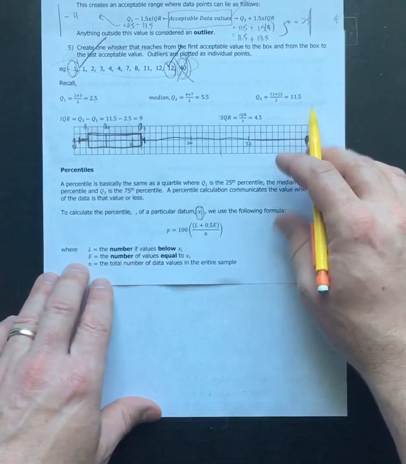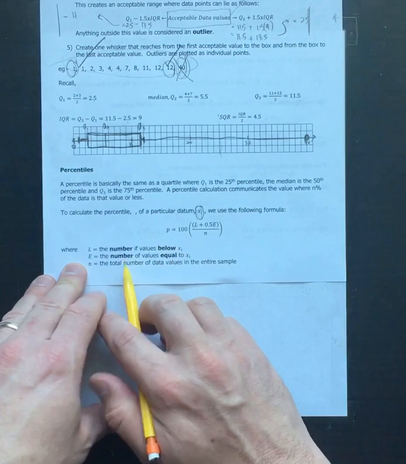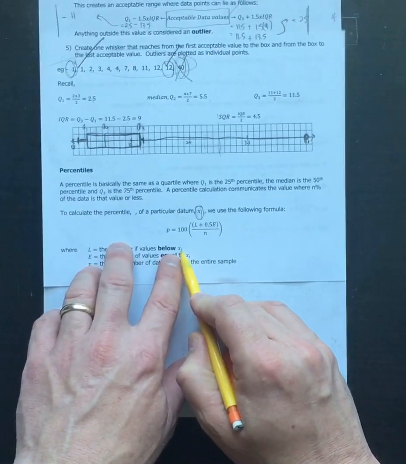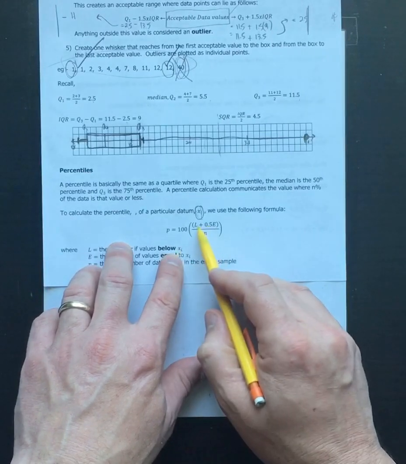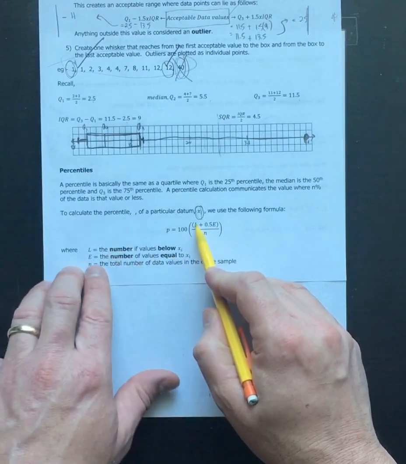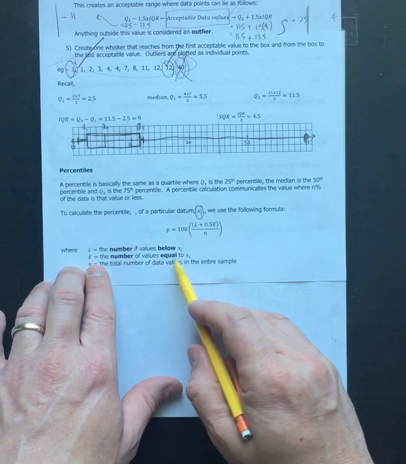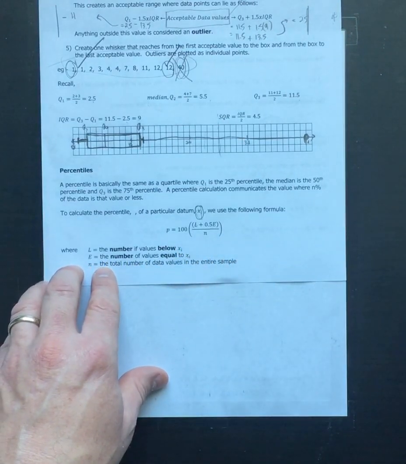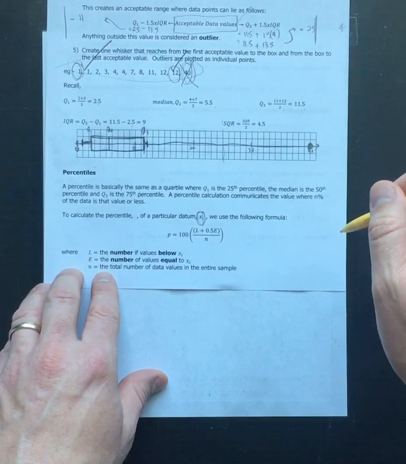We take 100, and we take L, which is the number of values below it. So let's say we're taking the 60th value. There's 59 values below it. E is the number of values equal to it. So you could have that value repetitive, whatever that is.